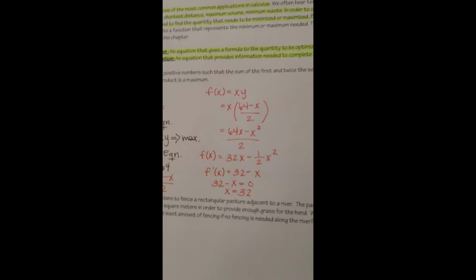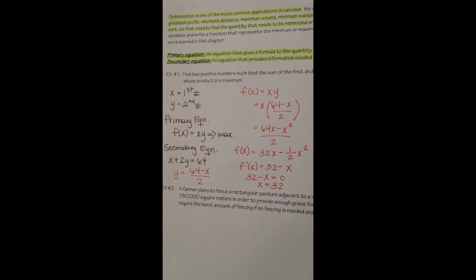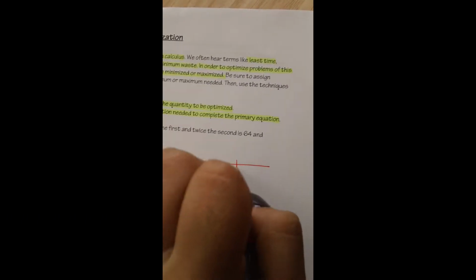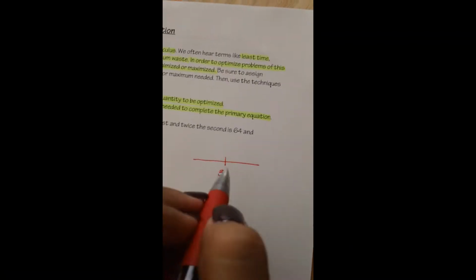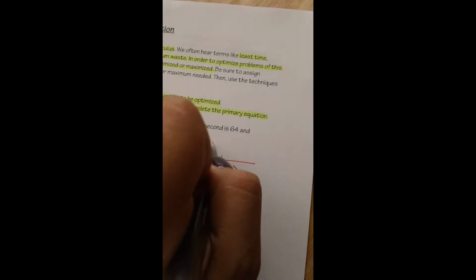From here, we're going to use our first derivative test to ensure that this is going to fall into the requirement of it providing a maximum. So we're going to go off to the side, create a sign chart. We got 32. Numbers below 32 will increase. Numbers after 32 will decrease. So in fact, this will be a maximum.